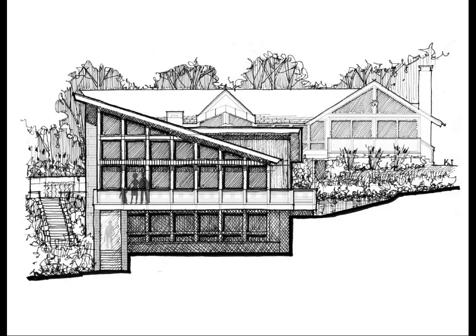So what this might look like in plan, I'm just going to guess. I actually have no clue what this building looks like, but if I'm drawing an elevation like this, I'm guessing it probably is something like this.